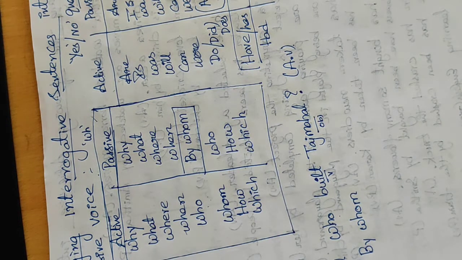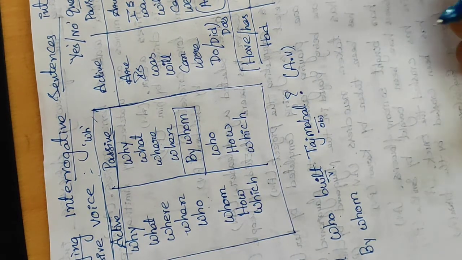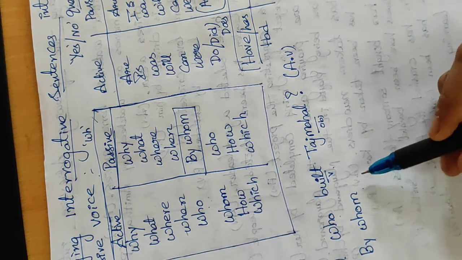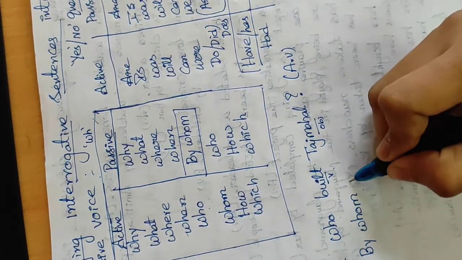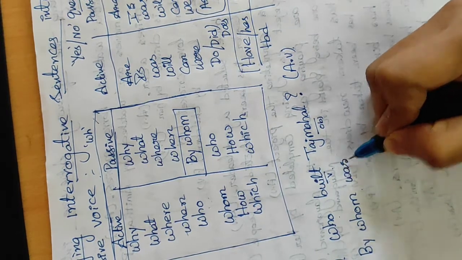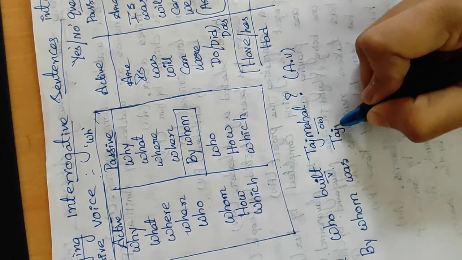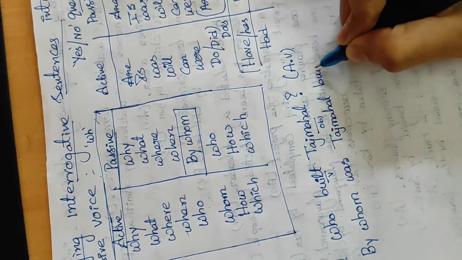First we should know which tense it is. Simple past tense. Right, this is simple past tense. So here by whom was, Taj Mahal is singular, so we have to take by whom was Taj Mahal built. That's it.